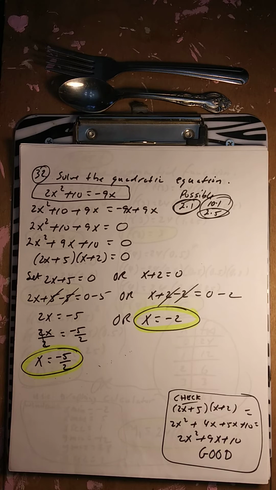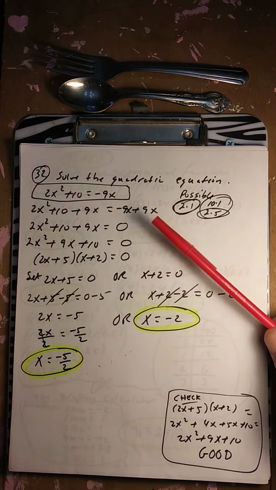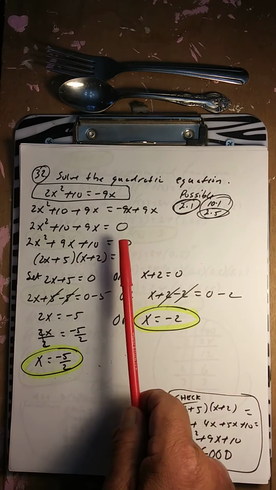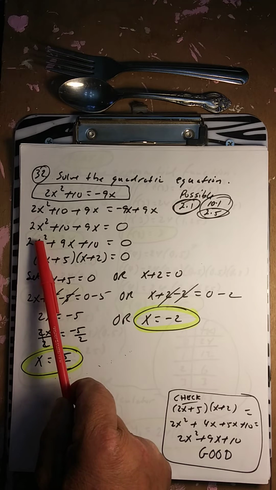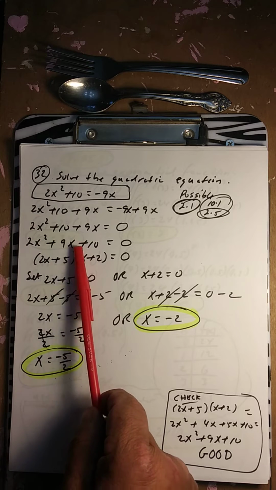Solve the quadratic equation. Okay, first you need to rewrite it. Let's add 9x to both sides. So 9x minus 9x is 0. We have this. Rewrite it again. 2x squared plus 9x plus 10. Now we can work it out.